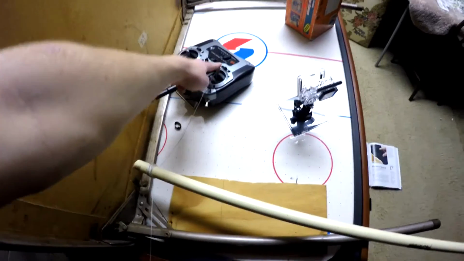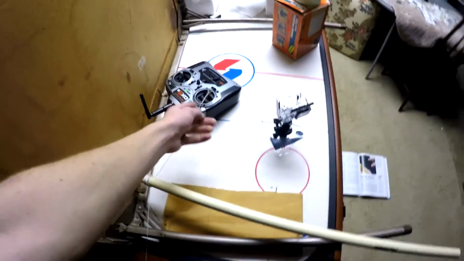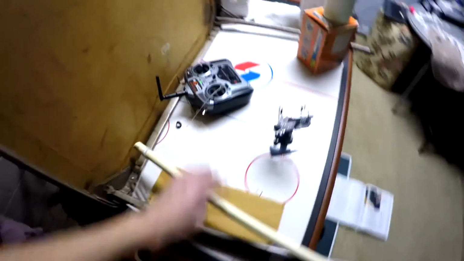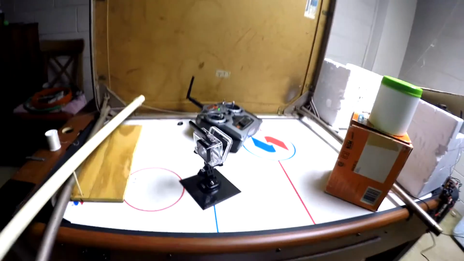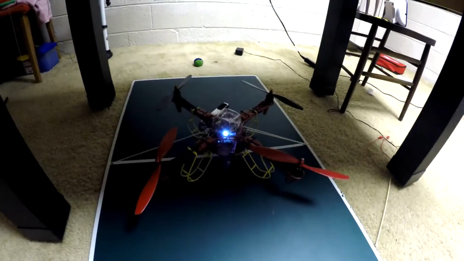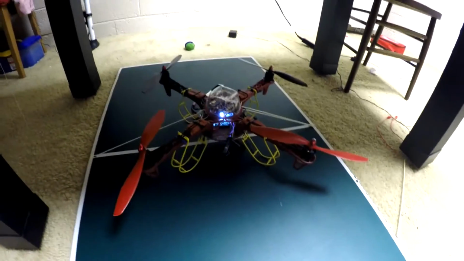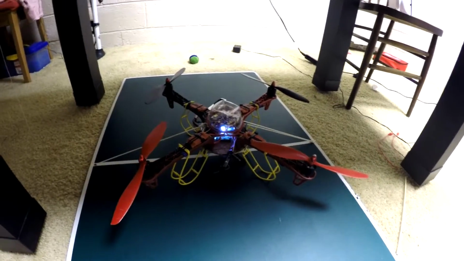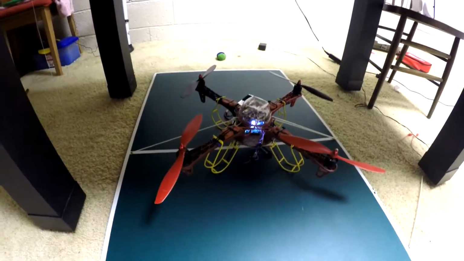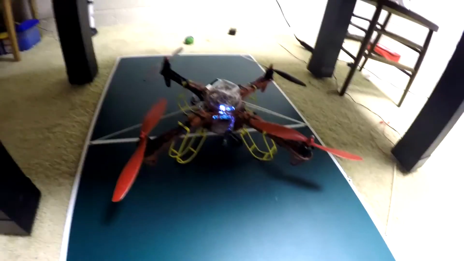And this transmitter takes the kinetic energy of the stick movement, and it turns it into an electronic signal, which it then transmits to my quadcopter, which is tied down so it doesn't move. It's like if you put a fan on a sailboat, so it pushes down on this board, it's not going anywhere.